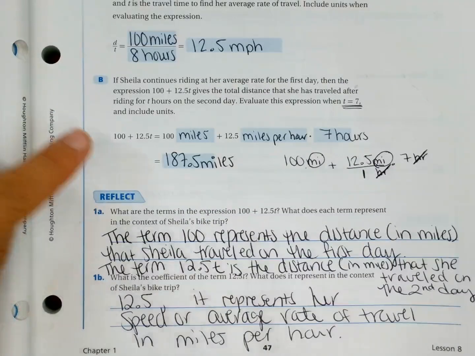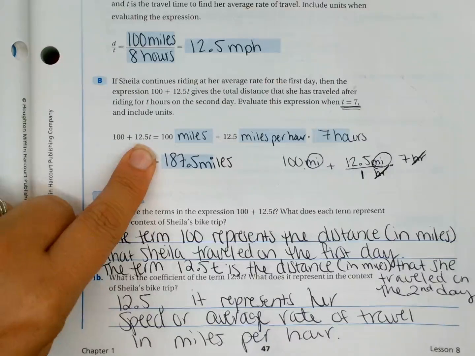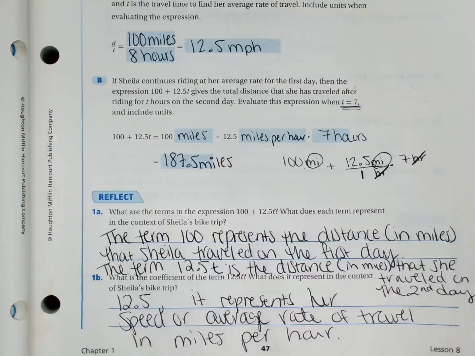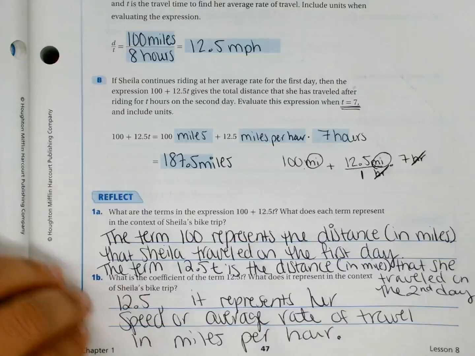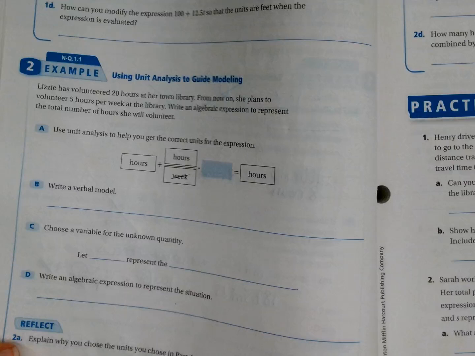What is the coefficient of the term 12.5t? The coefficient is the number in front of it, right? So 12.5. What does it represent in the context of her bike trip? What do you guys think it represents? Her speed, right?